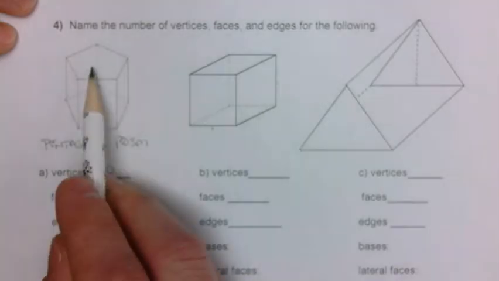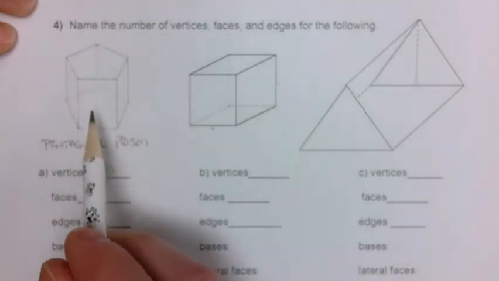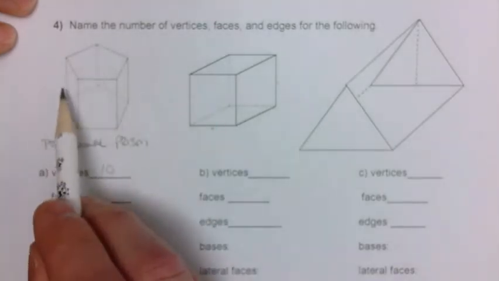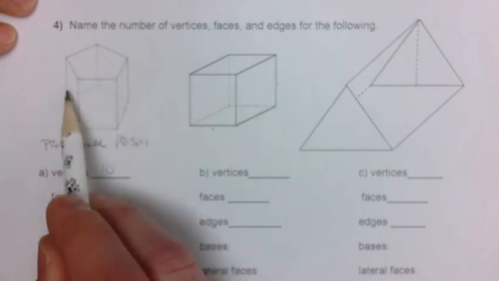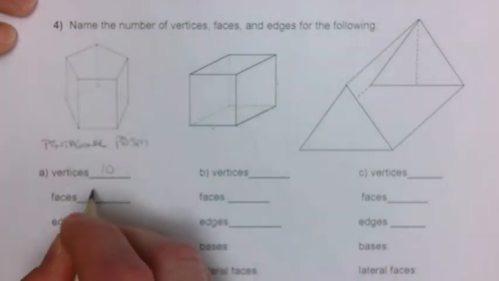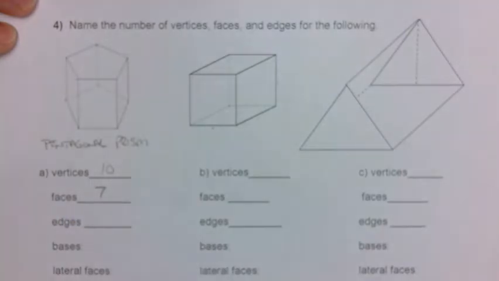Okay, for the faces, the flat surfaces, we know that we have two that are pentagons. And then if we count all the way around, there's a total of 1, 2, 3, 4, 5 rectangles, which means that there's a total of 7 faces.